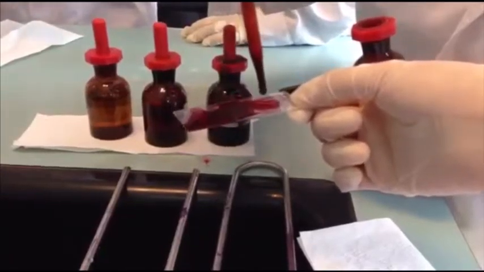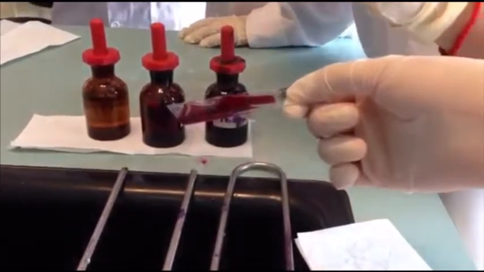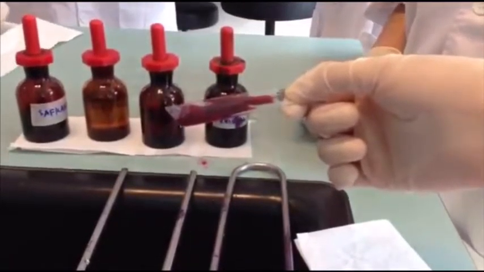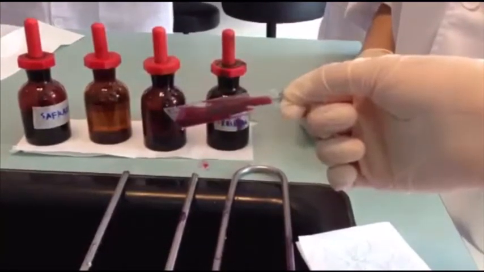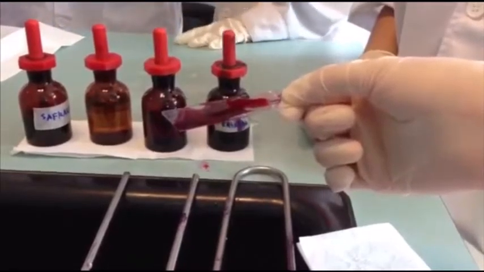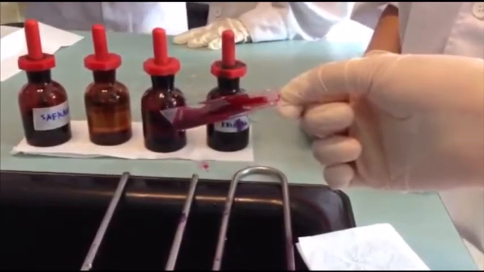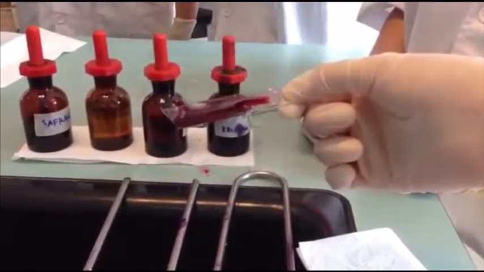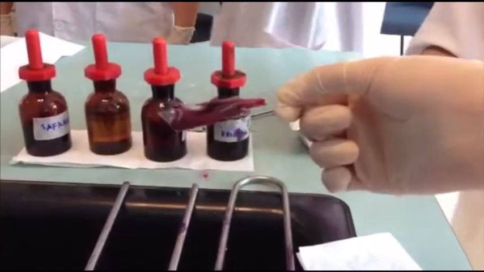No, flame first. And then take 1 to 2 colonies of bacteria, smear, and then sterilize, let air dry. Okay. Until one drop.